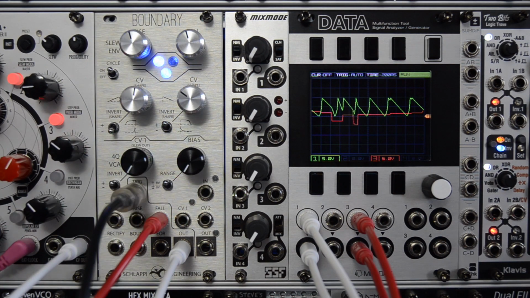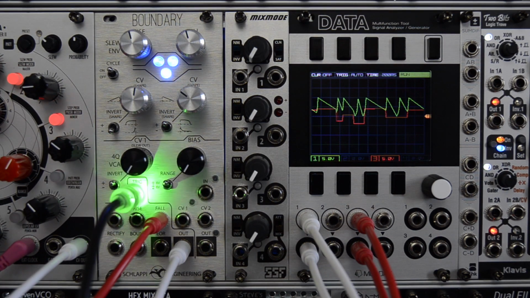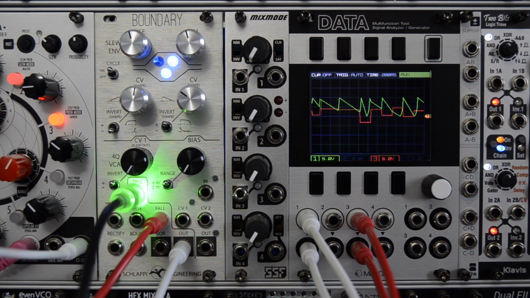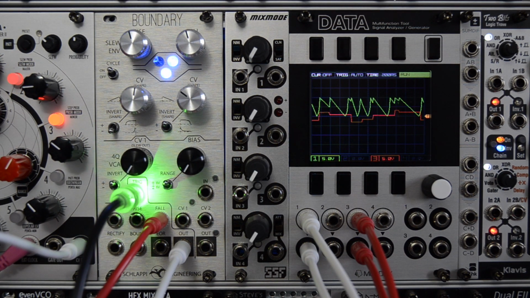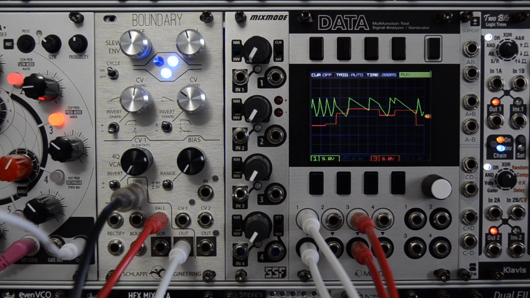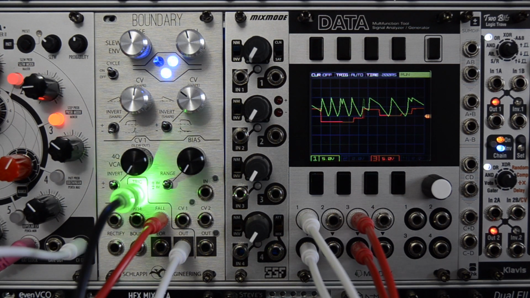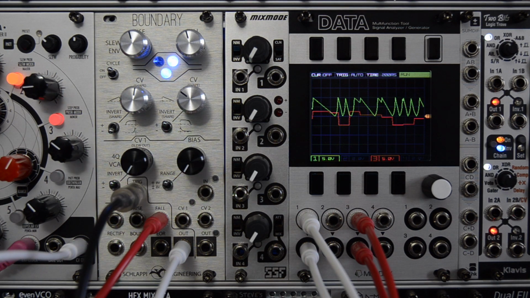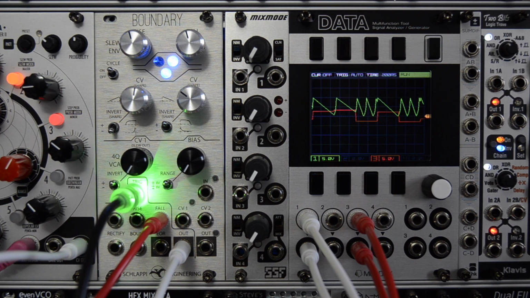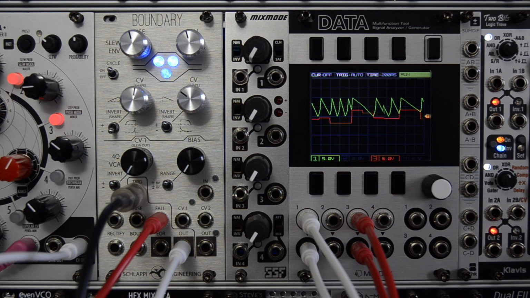And you can get really interesting and musical results with this. Let me send a pseudo-random sequence into my VCO here. Let's add some delay to this.